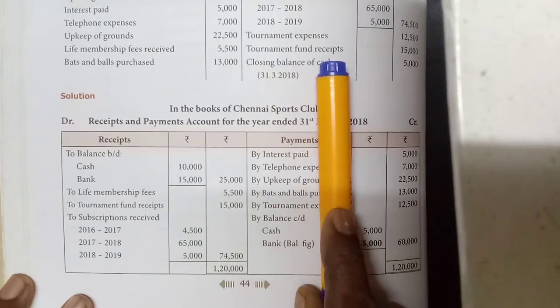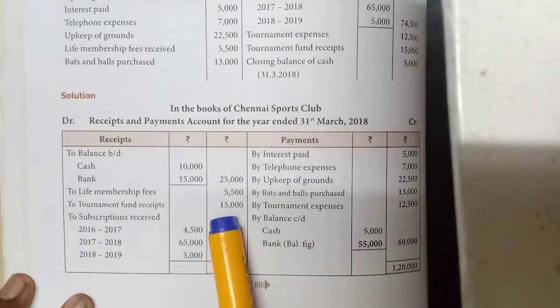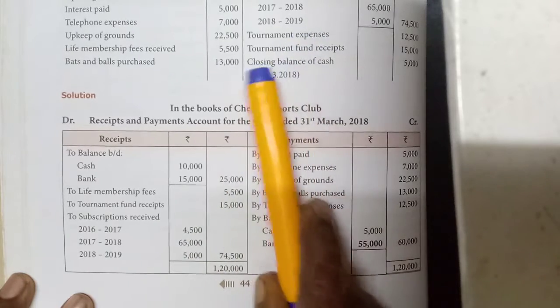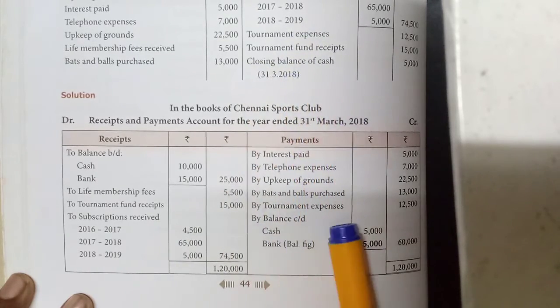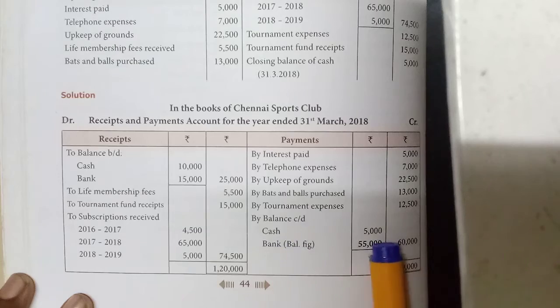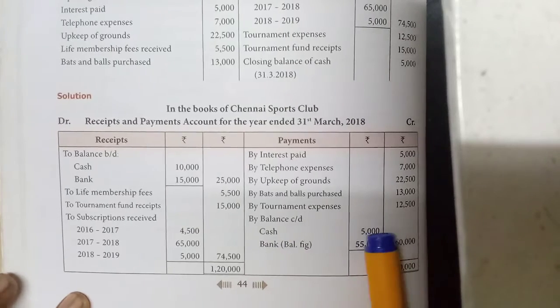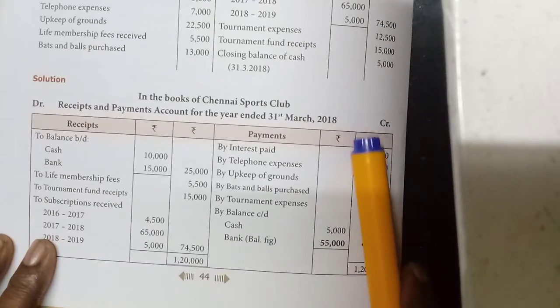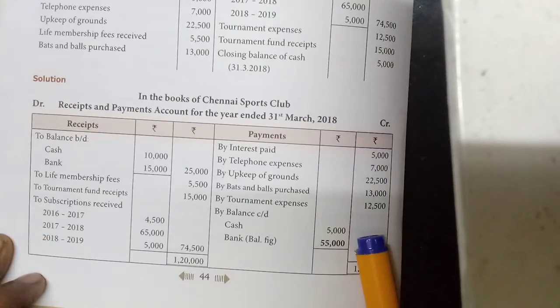Tournament fund receipt, here tournament fund receipt. Okay, you can write in order. Then closing balance of cash, by balance carried down cash we have to write.